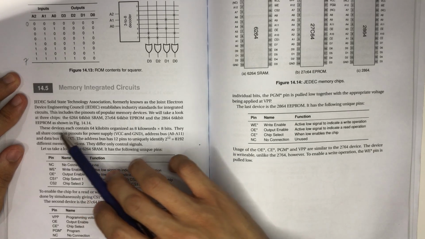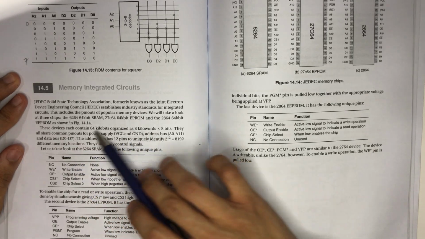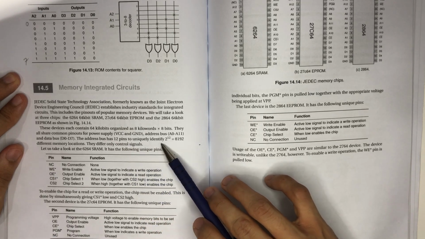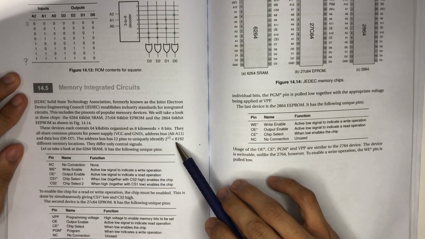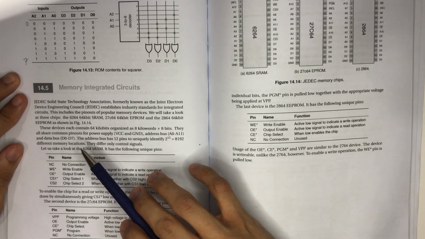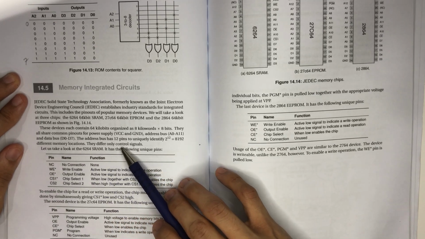So this device is content. You can see the address bus has 12 pins to uniquely identify 2 to the power of 12, 8192 different memory locations. They differ only in control signals.